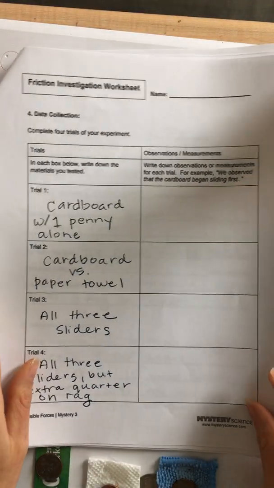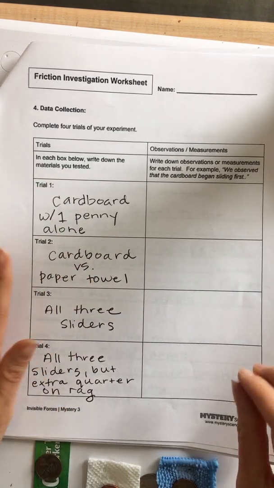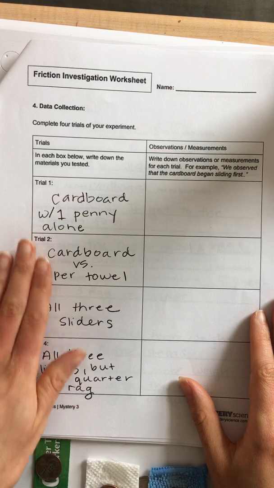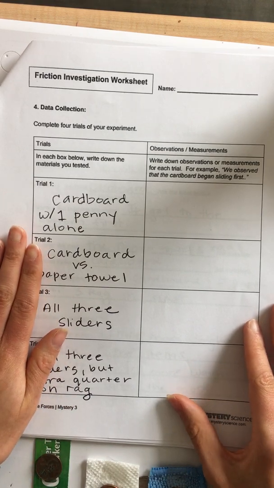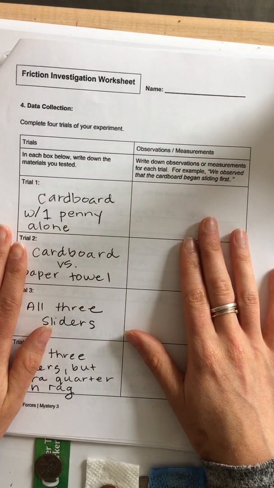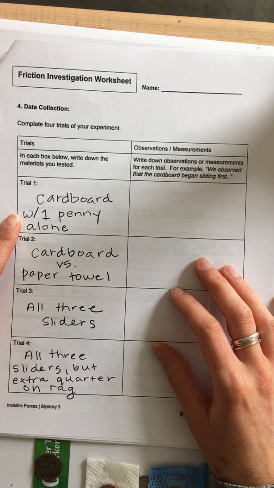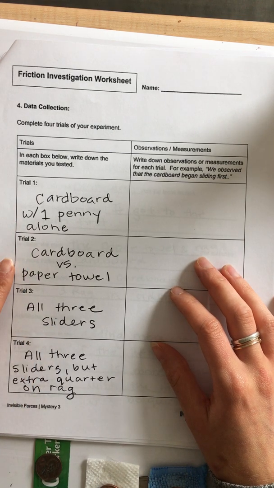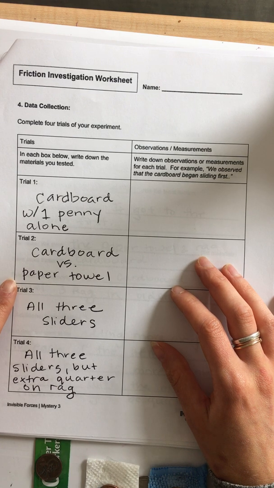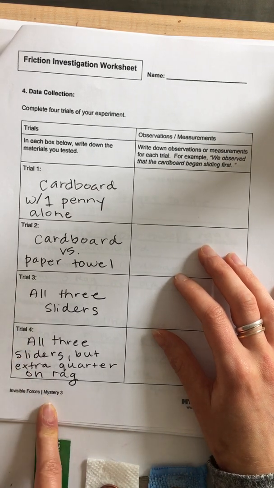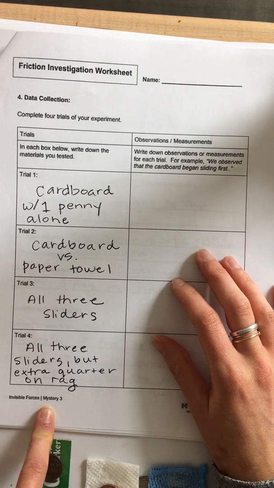Again, you can do whatever you want for this. I want you to do 4 different trials, and really this is just you testing whichever items, whichever sliders you want, and then writing down your observations. So I decided that I was going to do a cardboard with 1 penny, my cardboard versus my paper towel slider, all 3, and then all 3 sliders but put an extra quarter on the rag and see what happens.